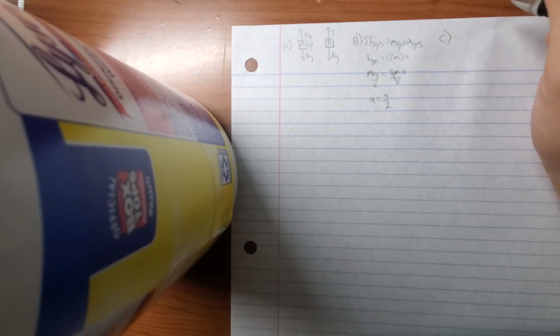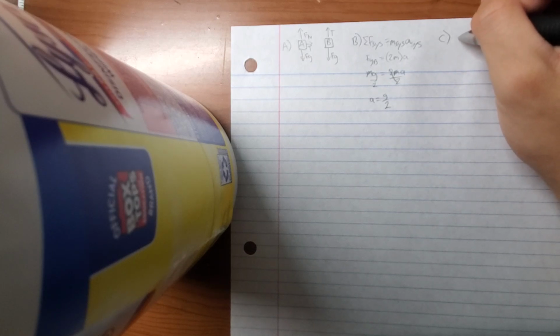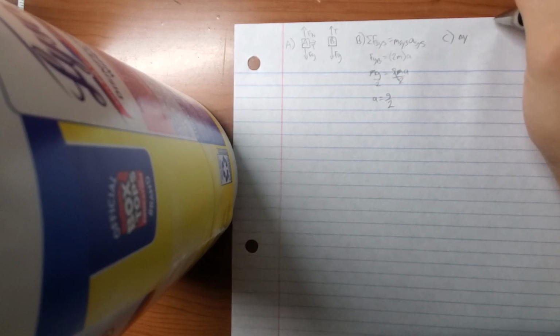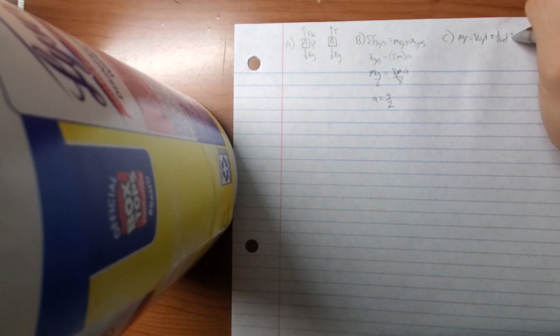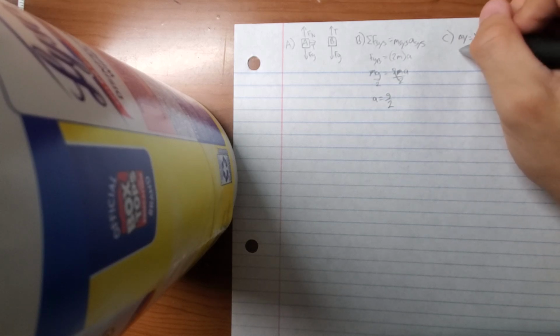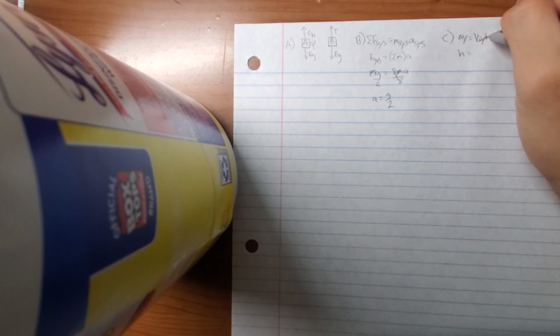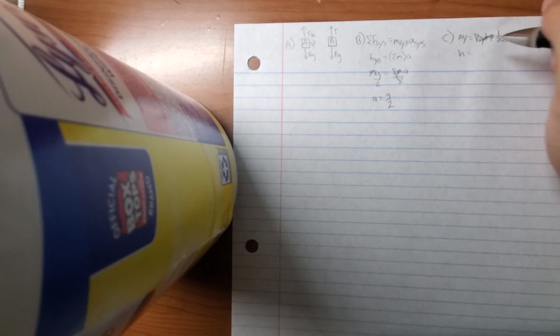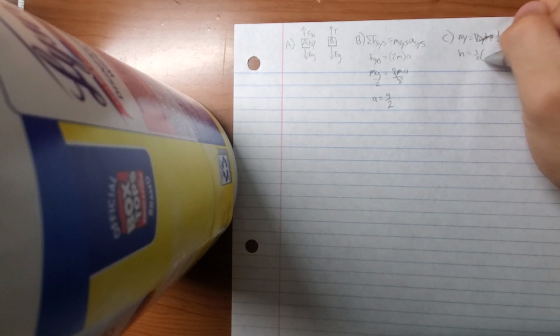C. Time at which B strikes the floor. So we're going to be using this displacement formula in the y direction. So it's going to be h. There's going to be nothing here because it's from release from rest. Move everything over.